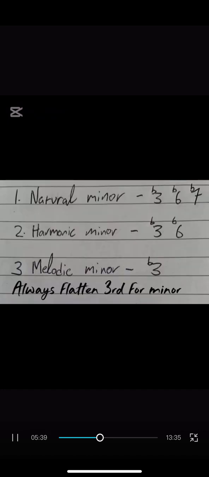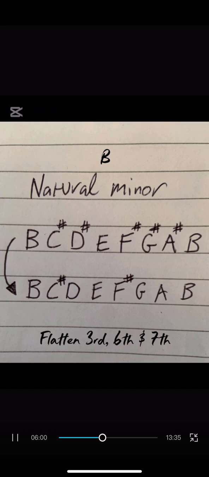So the next section we're going to talk about is the minor scales. So there are three main types of minor scales, which are natural minor, you flatten the third, sixth and seventh. A harmonic minor, you flatten the third and sixth. And the melodic minor, you just flatten the third. For all of them, I always flatten the third for a minor. So I'm just going to show you an example for each here.